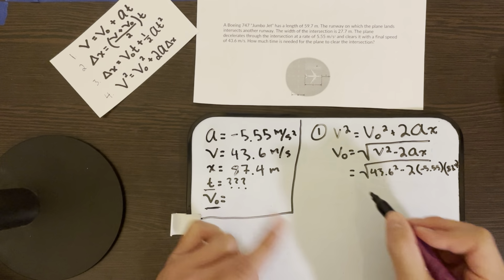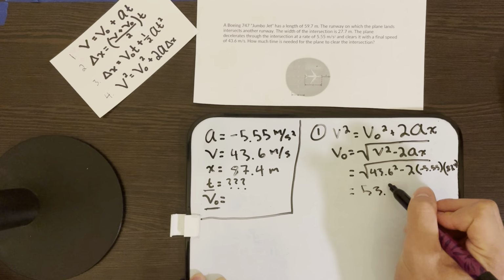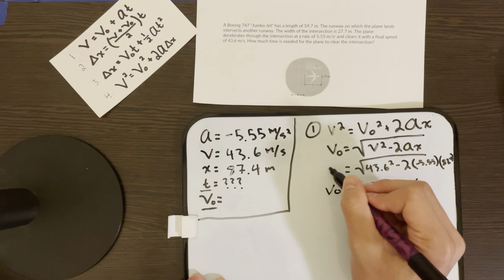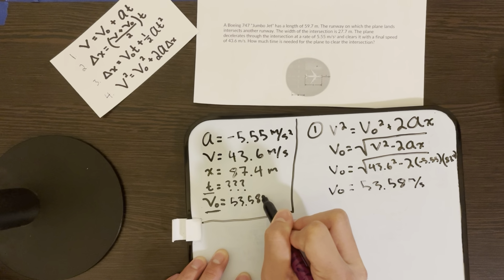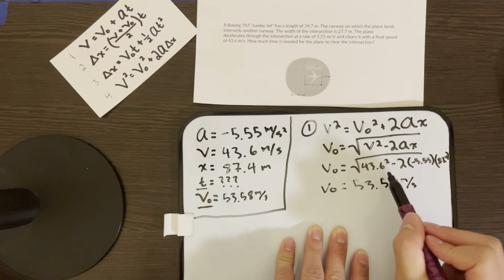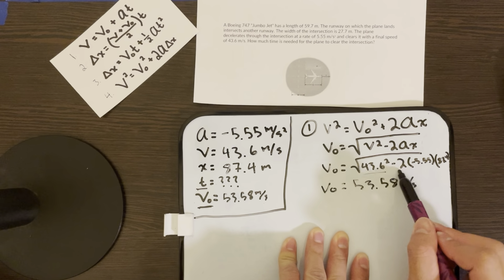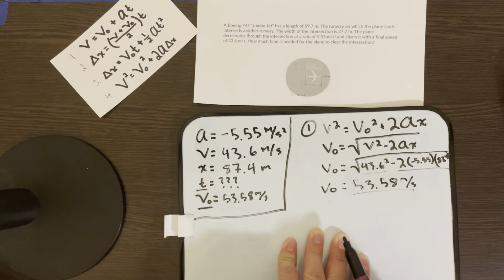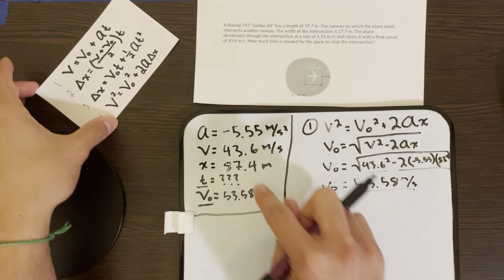Now when we solve it and you put everything in, you should get 53.58, and this will be in meters per second. That is our V naught. When you're putting this in your calculator, make sure to square this first, multiply these, and then subtract this value from this value, and then find the total square root of all of that. And then you should end up with this answer right here. So that's part one. We found V naught, and now this will allow us to find time.